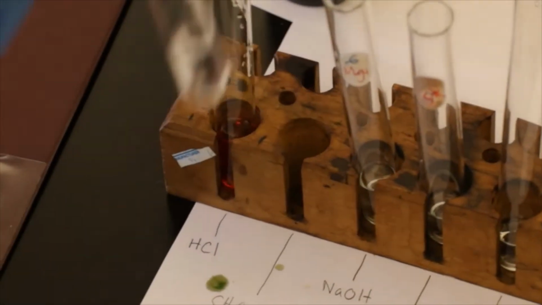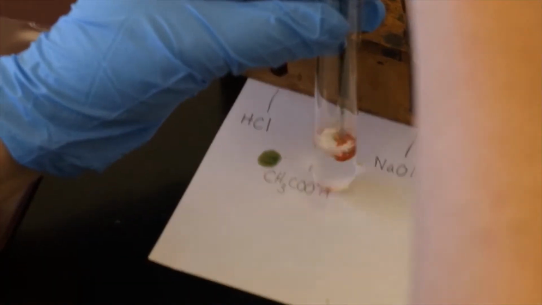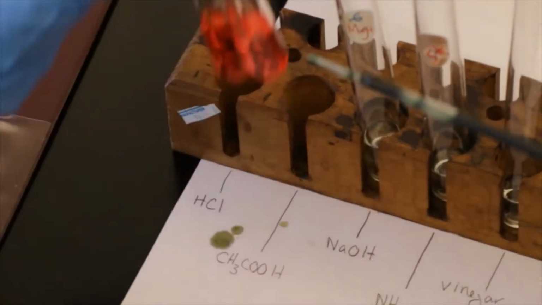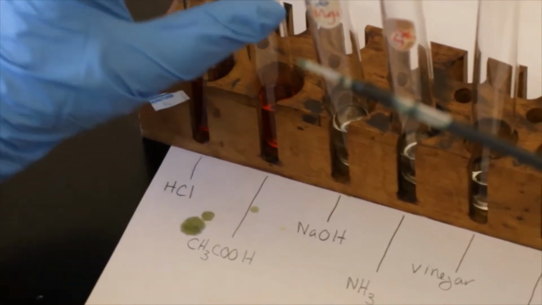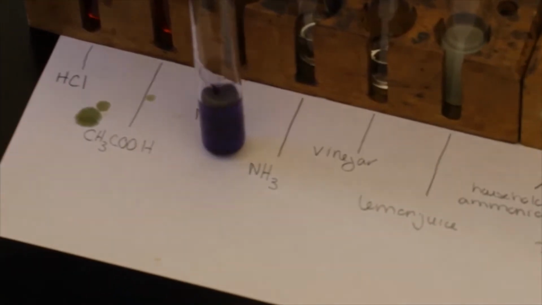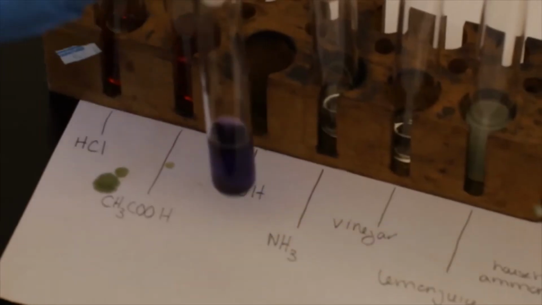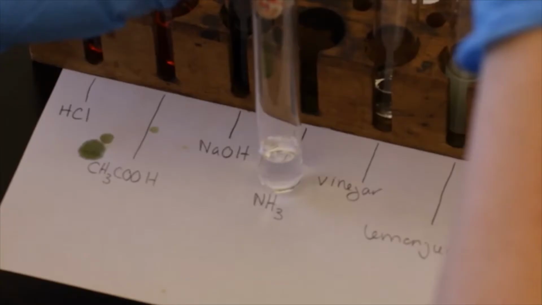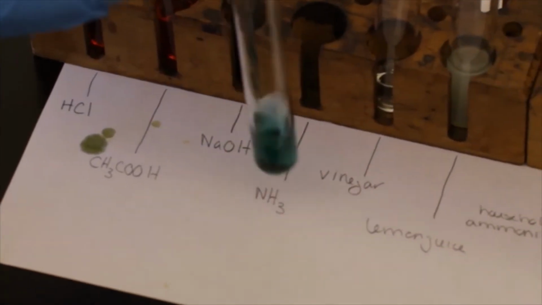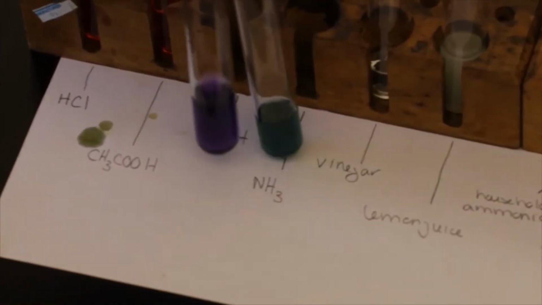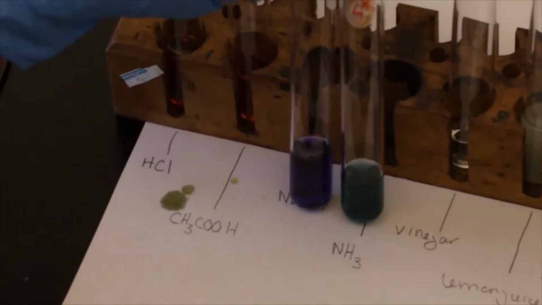Let's try the acetic acid. Here we are, a red too, but we're a little lighter. Now NaOH. 2 drops in. We are a nice, really dark purple color. So again, that's different, but NaOH makes sense, that's the base. Let's do some NH3. Add a couple drops in. And we are a green, almost like a tealish color. So not the purple, but a green.